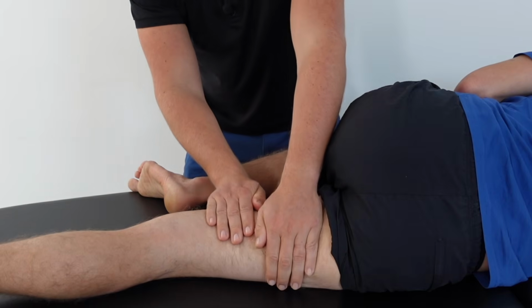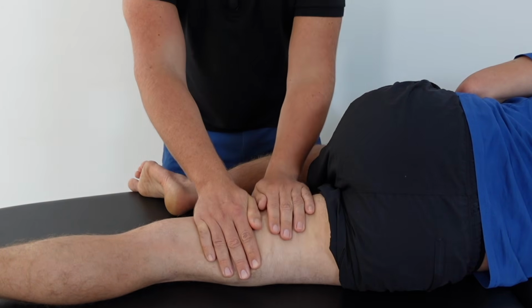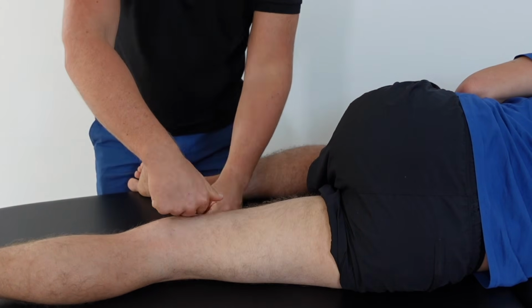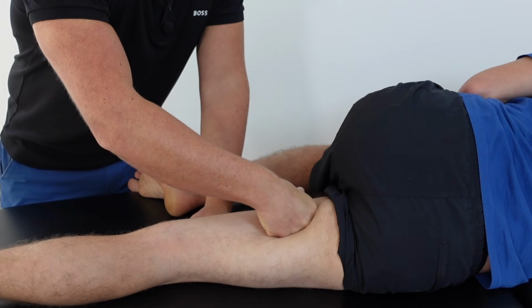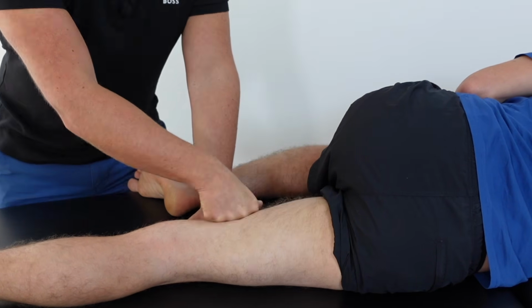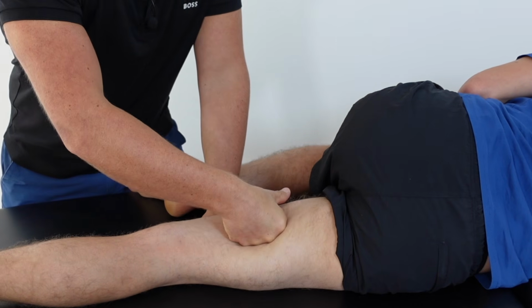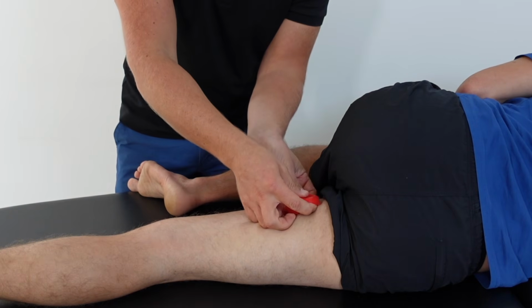Don't forget to target the adductor muscles as well, as these can often be a little bit tight and sensitive in people with femoroacetabular impingement. So make sure you spend a bit of time working on the adductor muscles. This sideline position is a great position to work on the adductors, and in addition to using your hands, I also find the rock pods are very effective around the adductors.